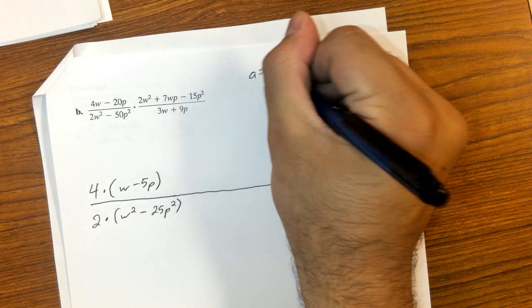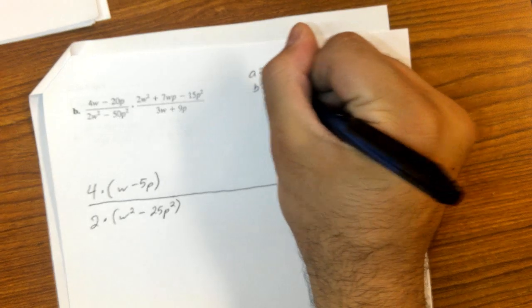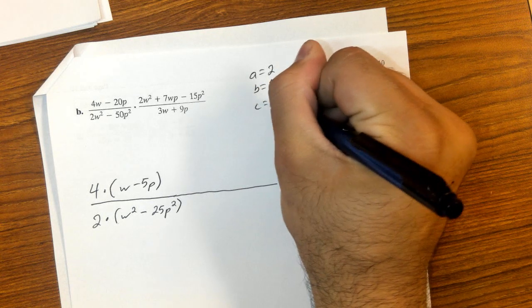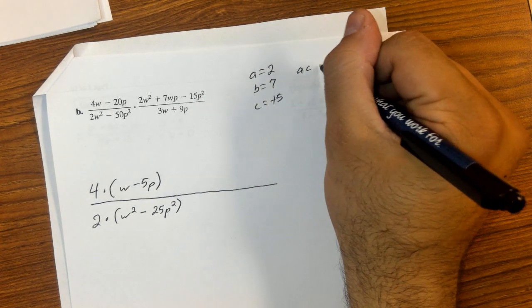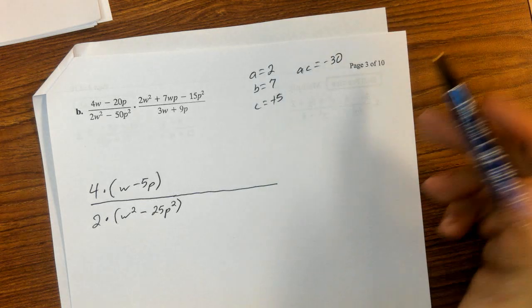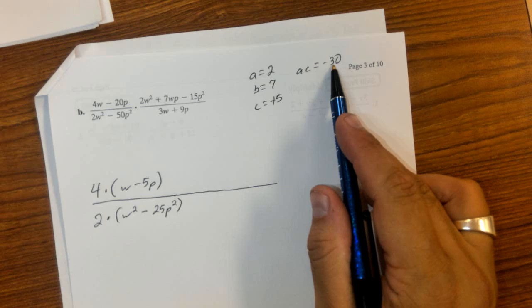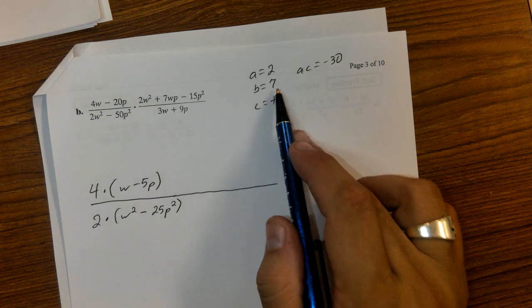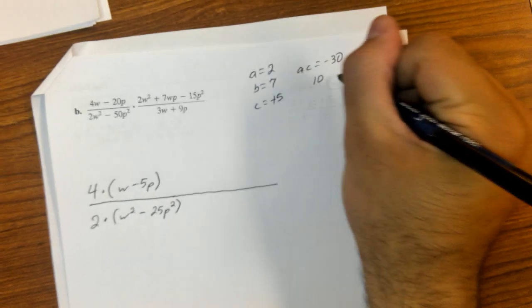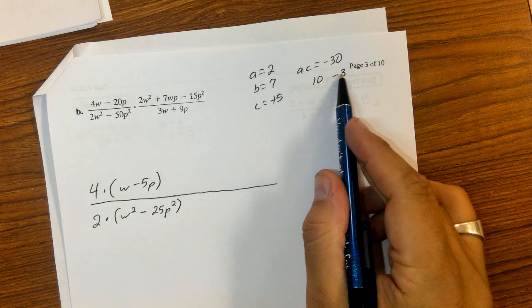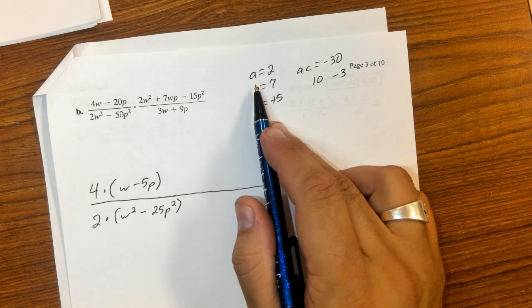So my A value is 2, my B value is 7, my C value is negative 15, and my product AC is negative 30. I need two numbers that multiply to give me negative 30, but when I add them, give me positive 7. So that's going to be positive 10 and negative 3. Multiply those two, you get negative 30. Add these two, you get positive 7.